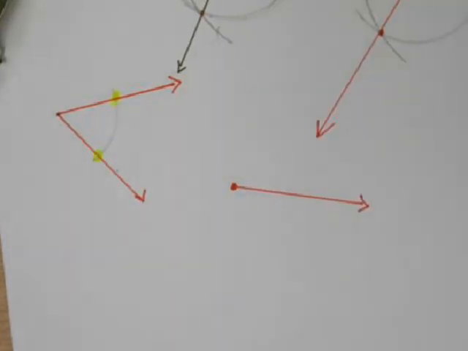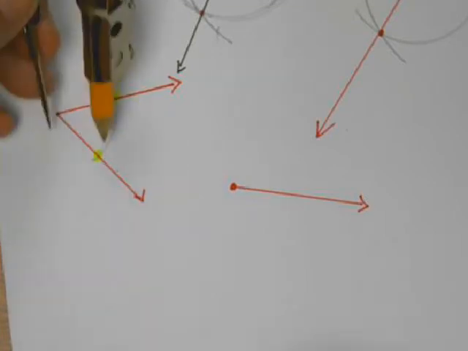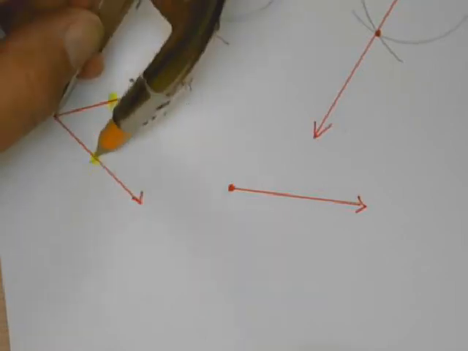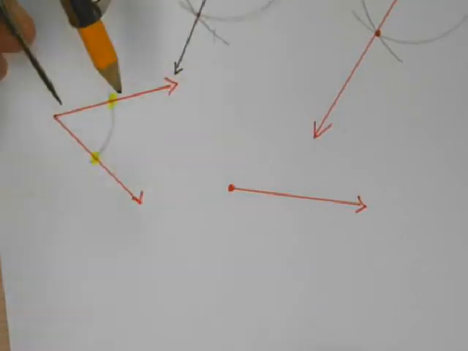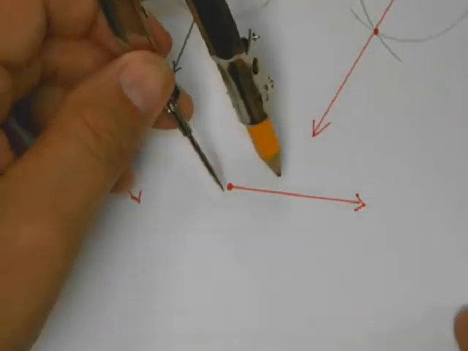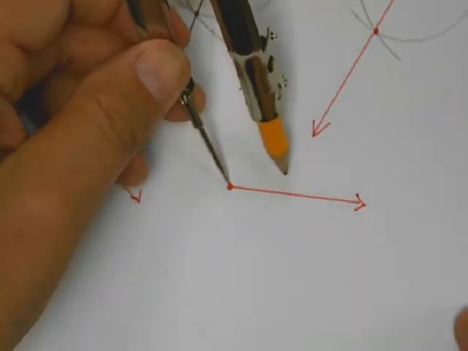Okay, now my compass better not have moved. I'm going to make sure. Yeah, not. Okay, so now I go to my ray and I make the exact same arc.